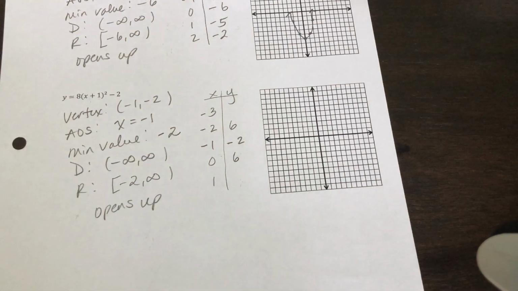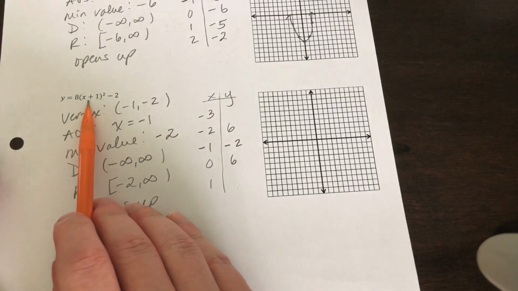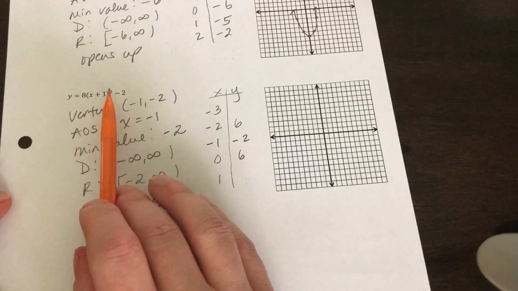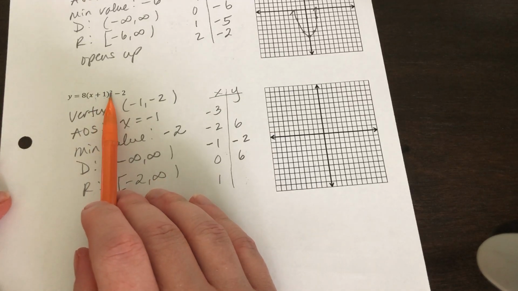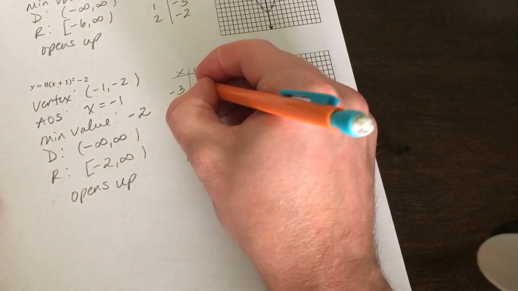So that's what those should come out to be. And then if I plug in a -3, -3 plus 1 is -2. -2 squared is 4. 4 times 8 is 32. 32 minus 2 is 30. So you can see what I'm talking about right there.